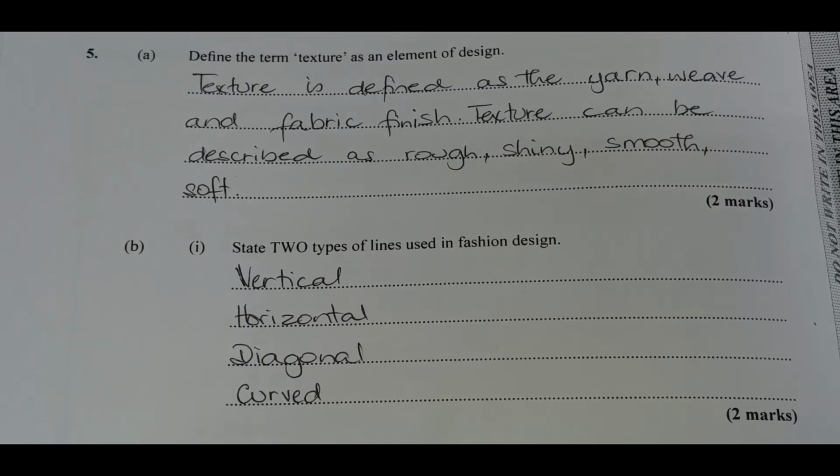Question B says state 2 types of lines used in fashion design. Now we have 4 possible answers that you could write, any 2 of these options: vertical, horizontal, diagonal, or curved lines. And I want to point out here that lines can also be structural as well as functional, but we wouldn't use that in the answer for this particular question.